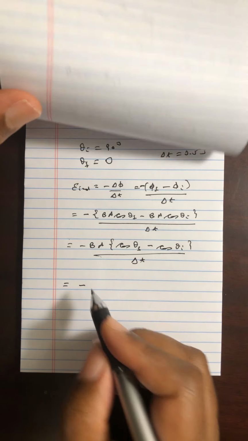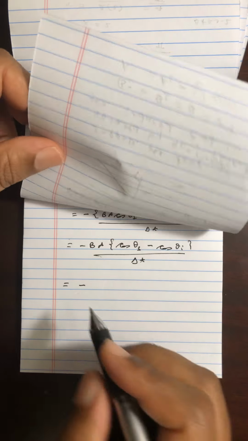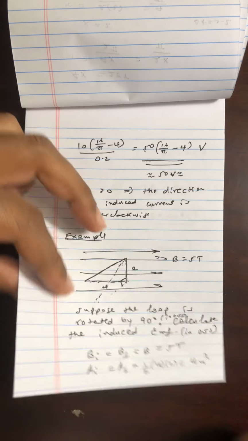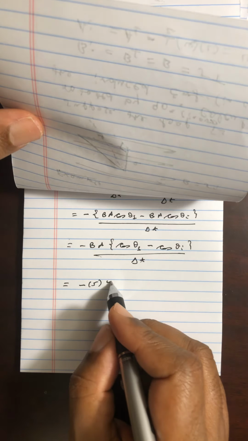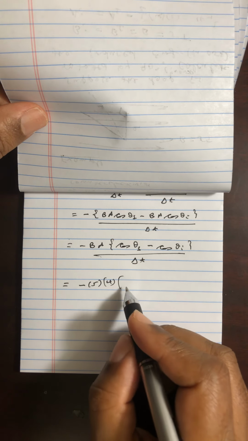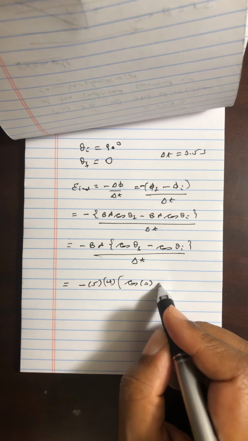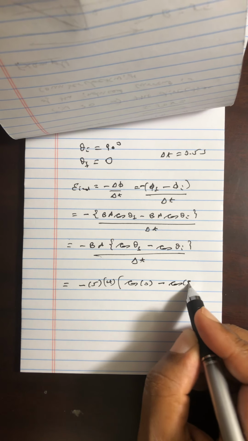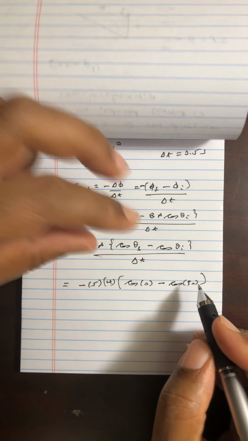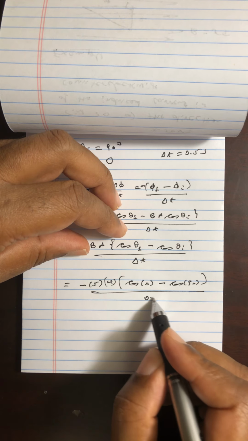Now let's plug in the numbers. Negative, the field is 5, the area is 4, and then the final angle is 0, so you've got cosine of 0. The initial angle is 90, cosine of 90, divided by the time taken, 0.5.